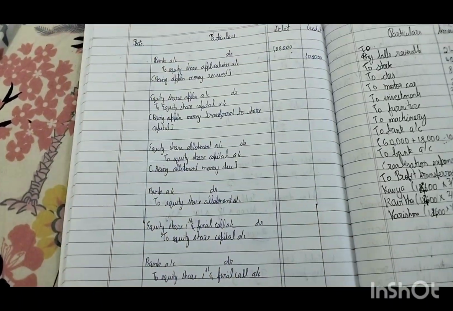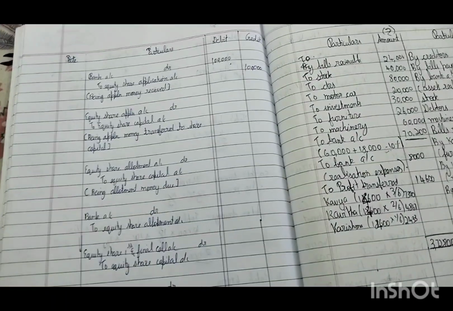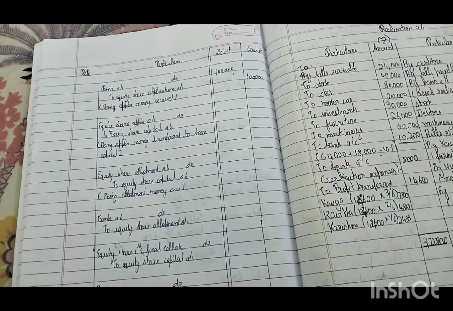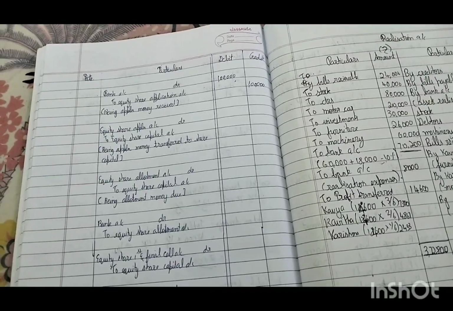So we are done with the 12 markers of this chapter. It's mostly going to be a simple question. I don't think it'll be tough.